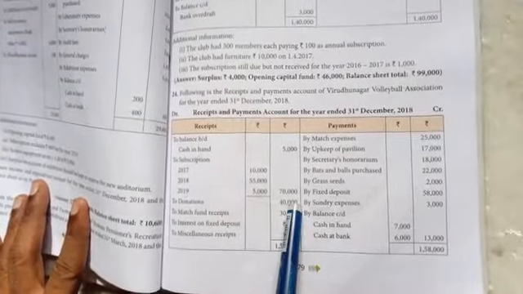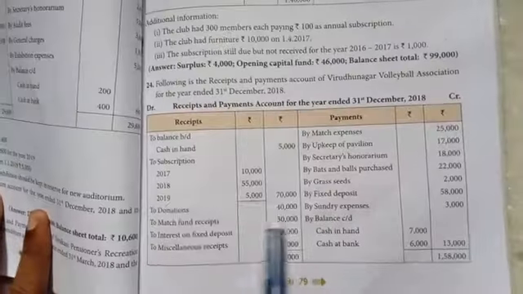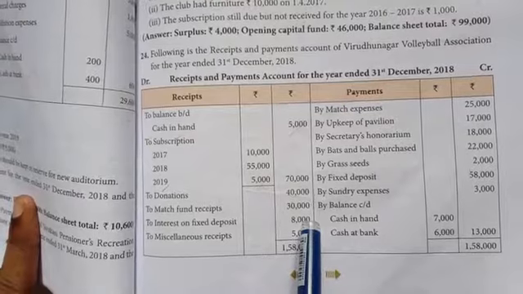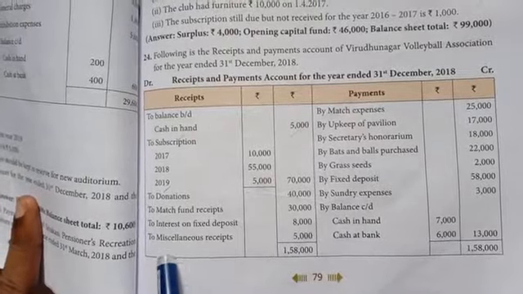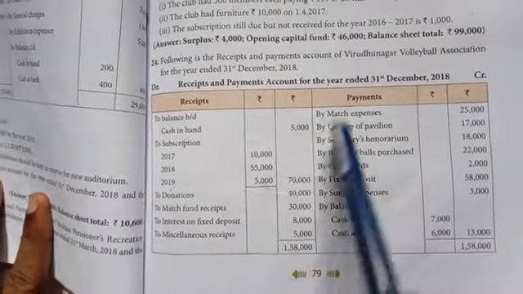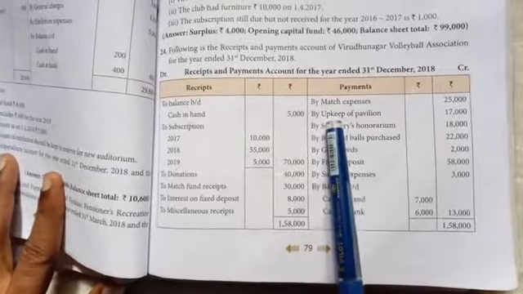Donation, capital receipt or revenue receipt? Then match fund receipt, capital receipt. Interest on fixed deposit receipt, miscellaneous receipt. These two are revenue receipts. Then match expenses, it should be subtracted from match fund receipt.